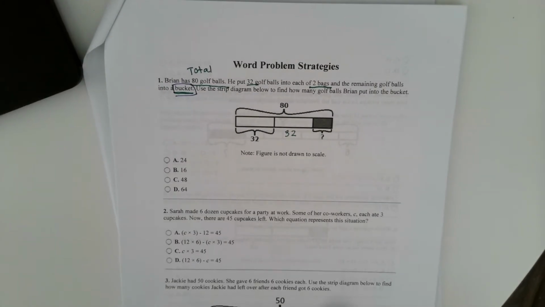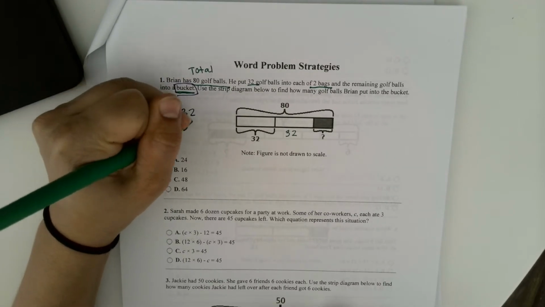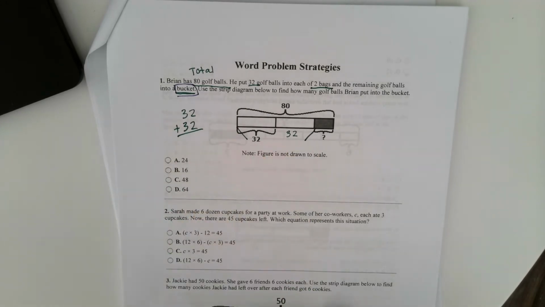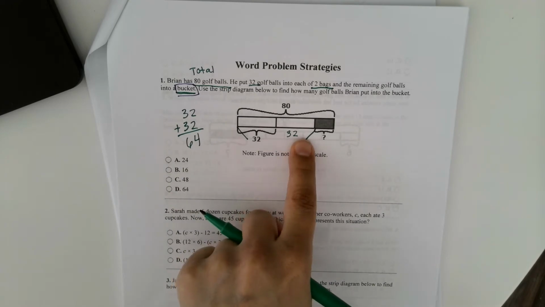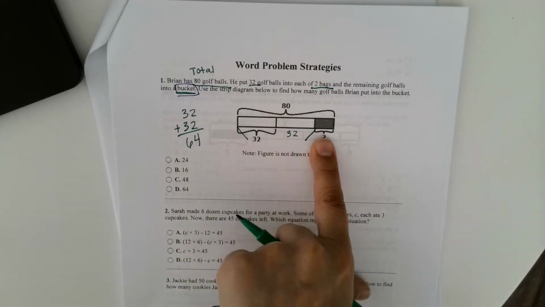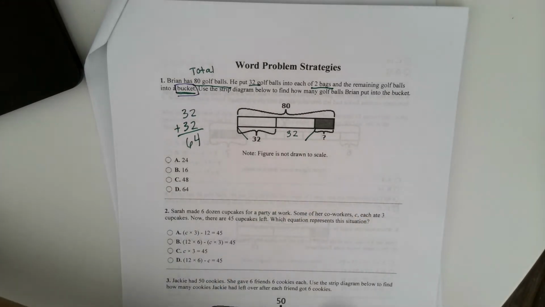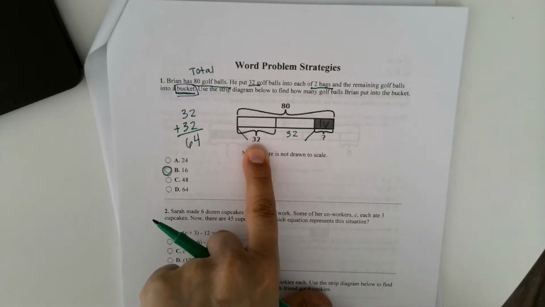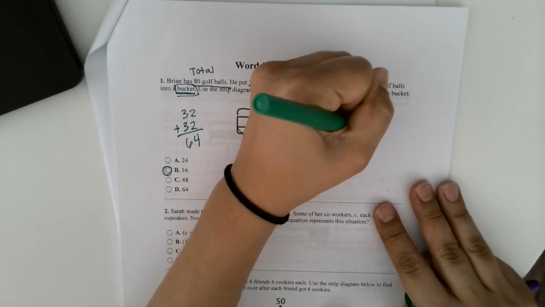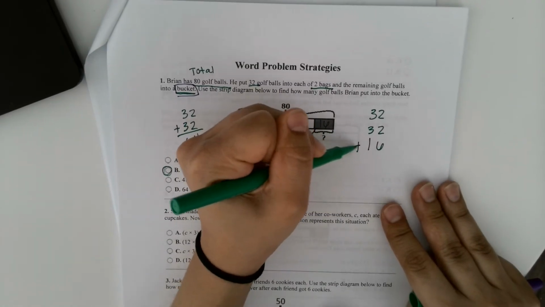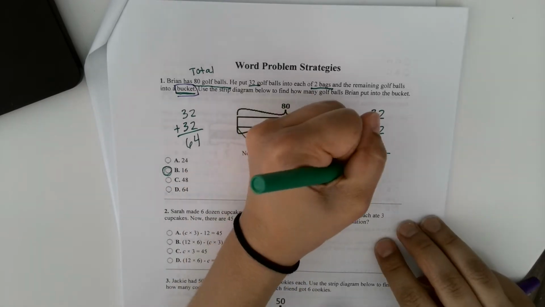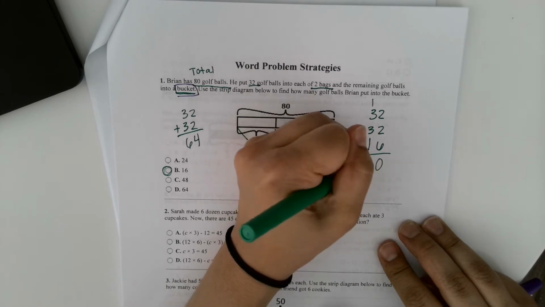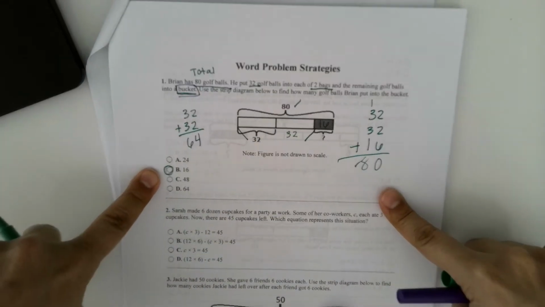When we go to solve this, first we need to figure out how much these are in total. Once we figure that out, we subtract the 64 from the 80, and it gives us our unknown part, which would be 16. Of course, when we're done with our problem, what should we always do? We should go back, plug in our numbers that we say are correct, and do the opposite operation to check our answer. So if I were to add 32 then 16 together, we should end up with 80. Good news, it checks out. This has to be the right answer.